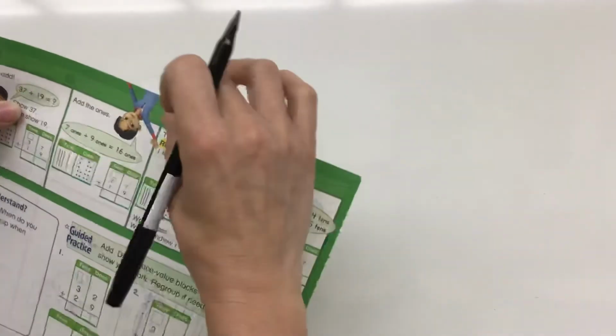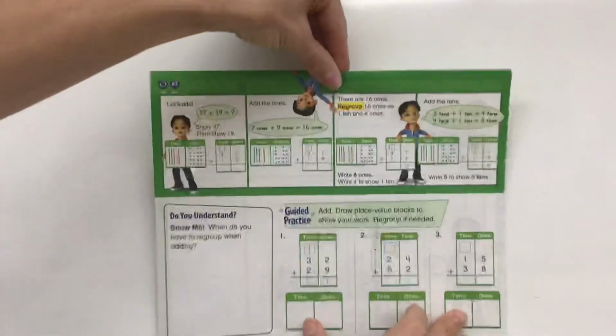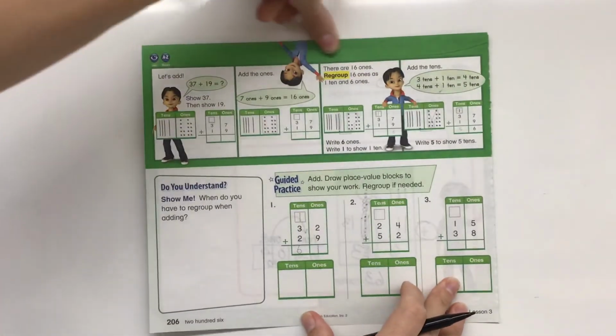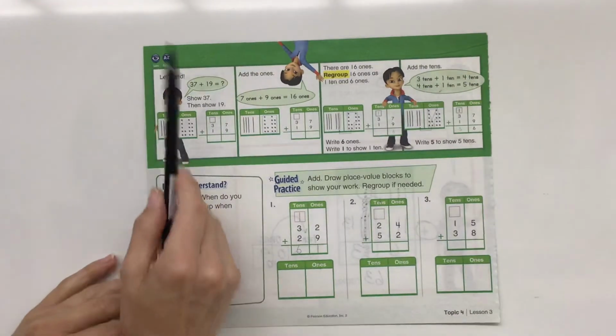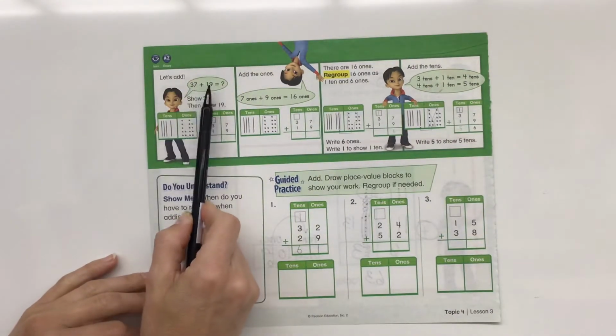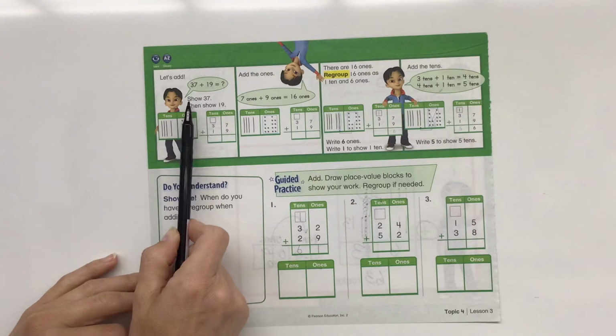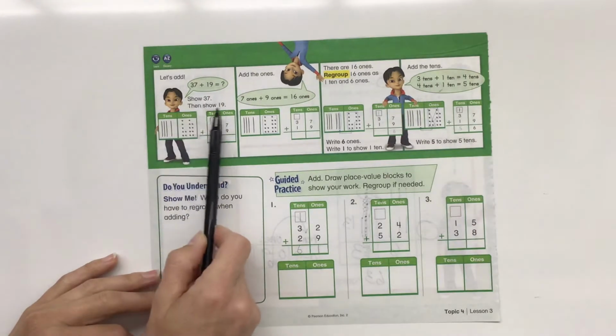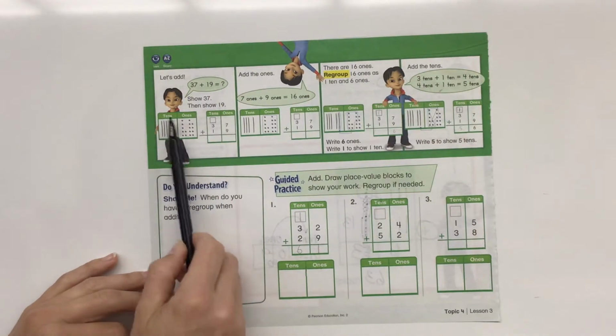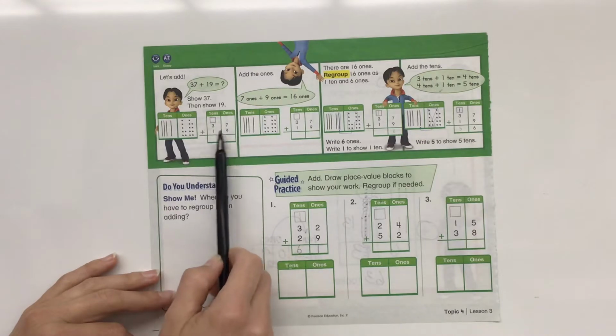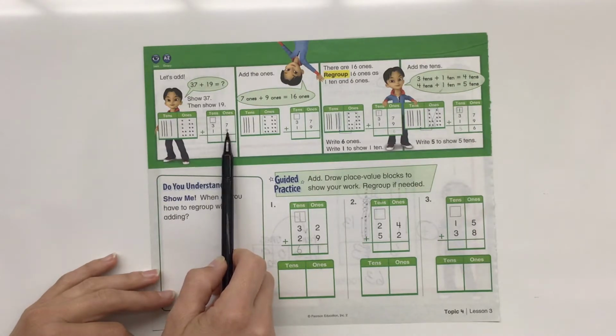All right, let's go ahead and take a look at our back page here and read through our comic. All right, let's add. 37 plus 19 equals what? Show 37, then show 19. So we can draw it, and then we can add it on here to our ones and tens chart.